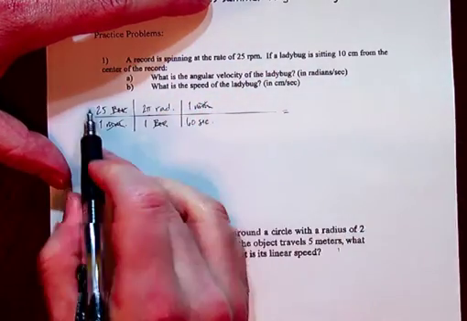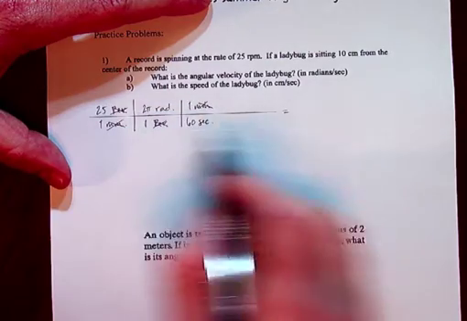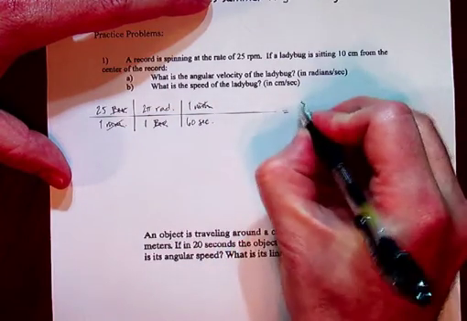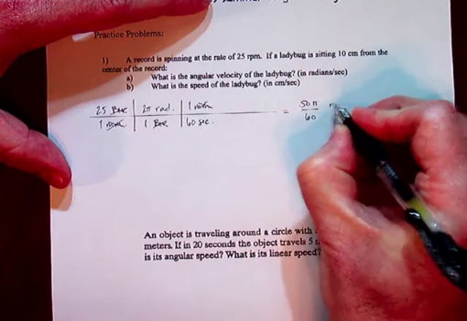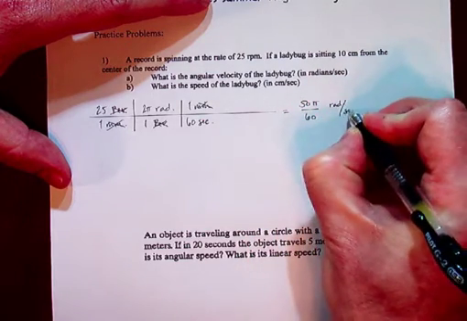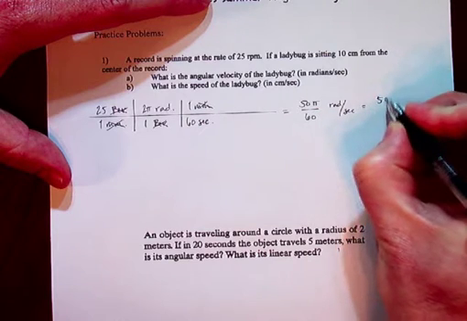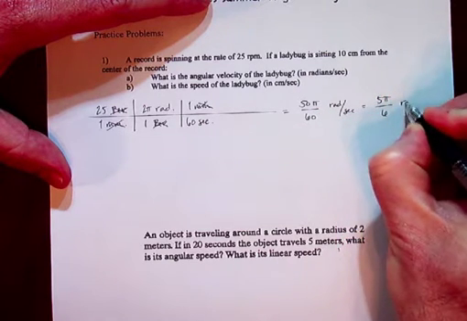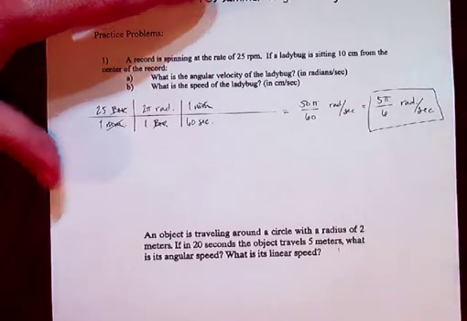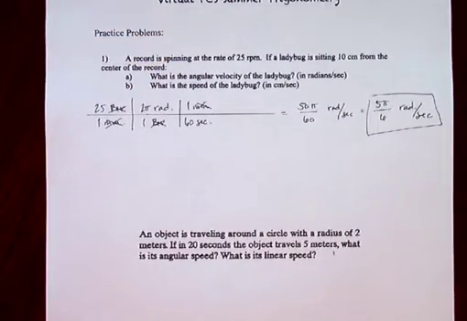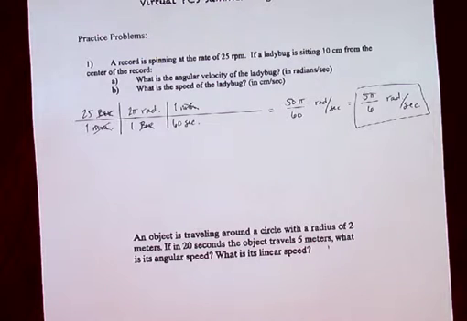And now all I have to do is multiply straight across, and I get 50 pi over 60 radians per second, which of course reduces to 5 pi over 6 radians per second. And we, of course, have our answer to the first question, which actually didn't require us to really riddle anything out.